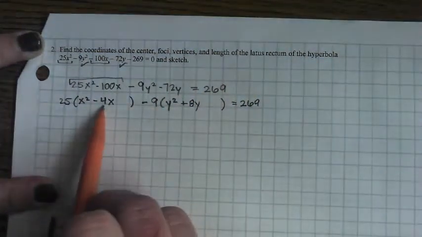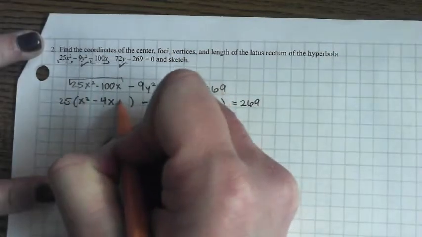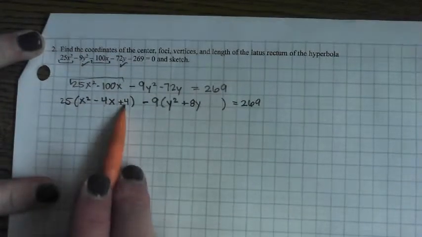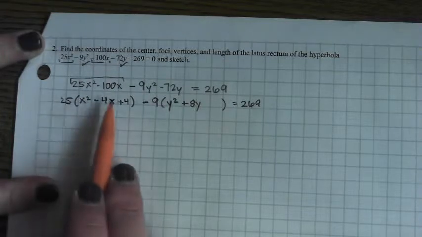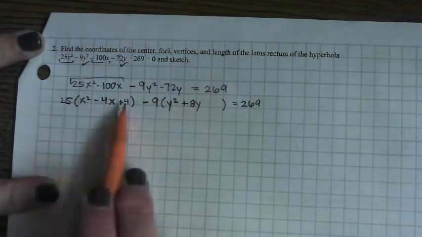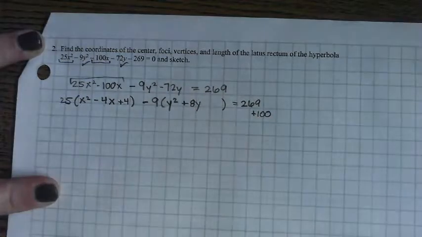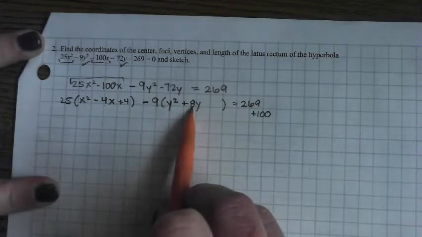So half of negative 4 is negative 2, squared is adding 4 in here. But you're adding 4 in a set of parentheses that has a 25 coefficient. So 25 times the 4 means I really added 100 to the left, so I have to add 100 to the right to keep it even. In here, half of 8 is 4.